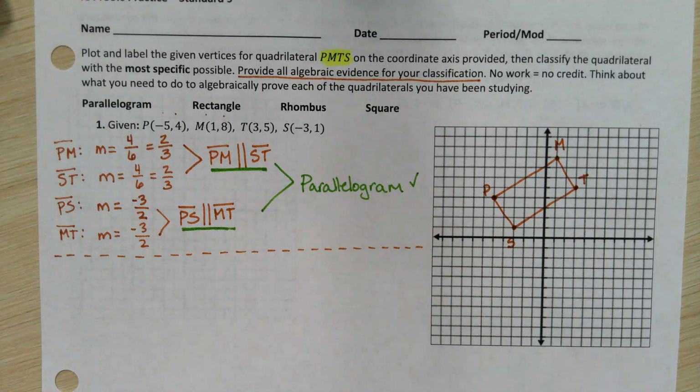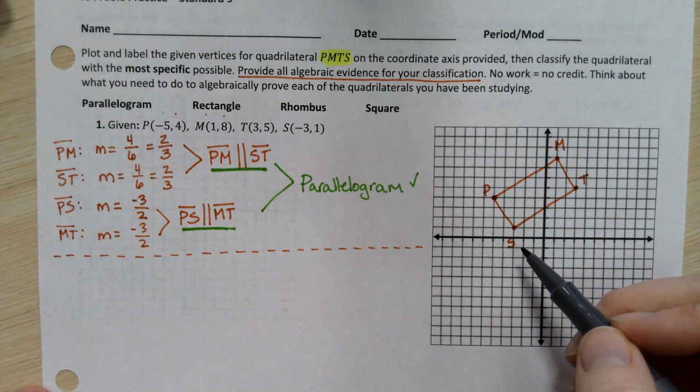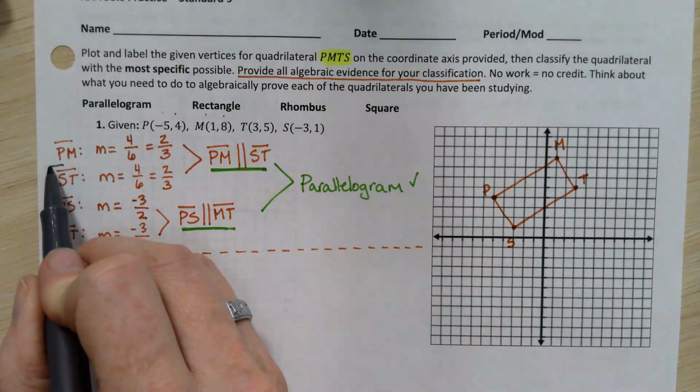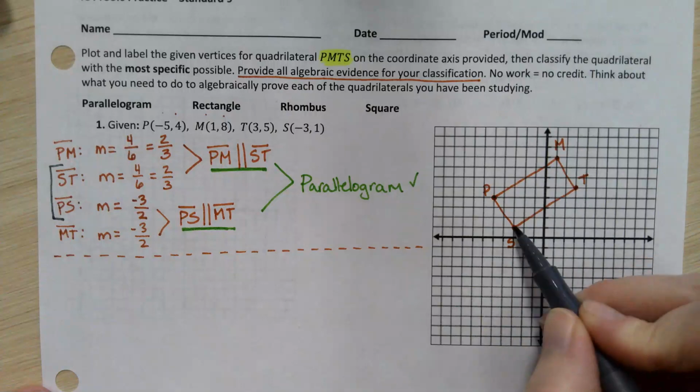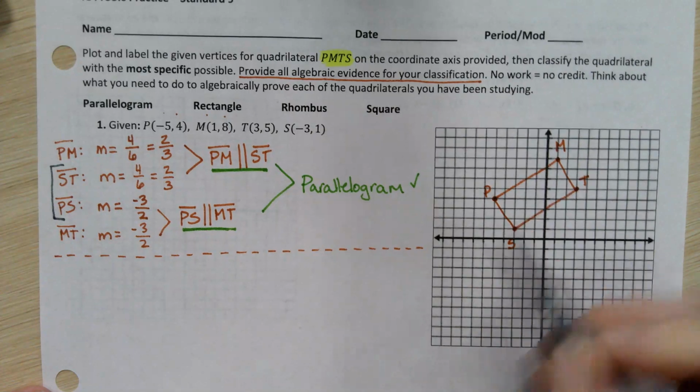Continuing on, I think the next best thing to do is to look at two consecutive sides to see if I also have a right angle, which will make this a rectangle. I typically look at my two sides in the middle because if we're looking at those middle sides, they're always guaranteed to intersect at a corner.